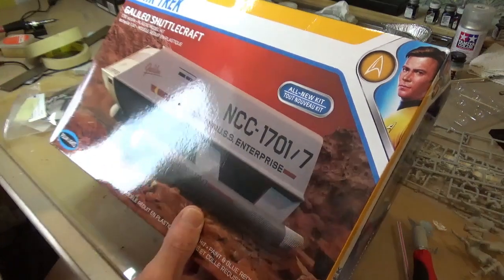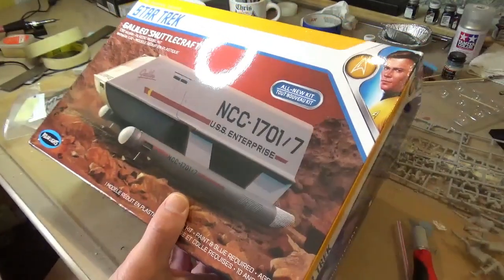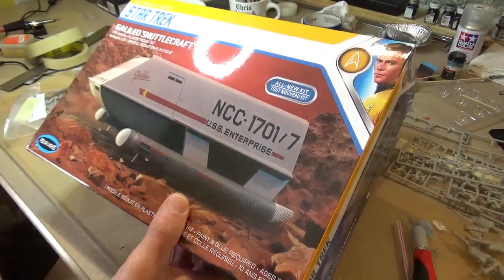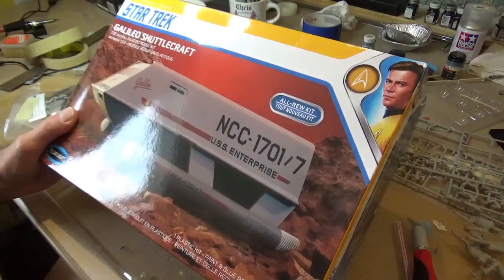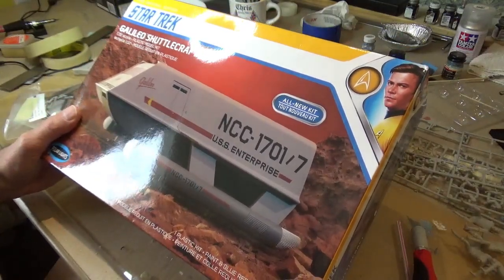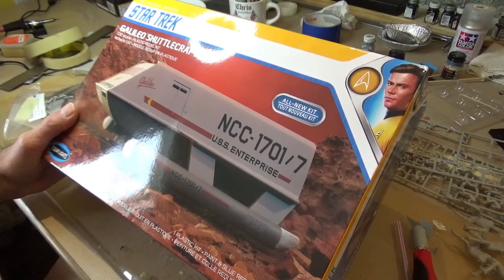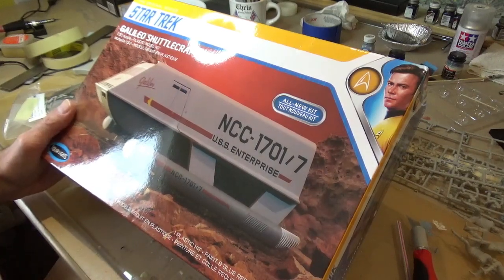Excellent model. I'm not a big fan of unboxing videos, even though this might look like an unboxing, but it's not. Remember, I'm concentrating on the accuracy of when I build this. I want it to be built according to what the set piece looked like. Okay.